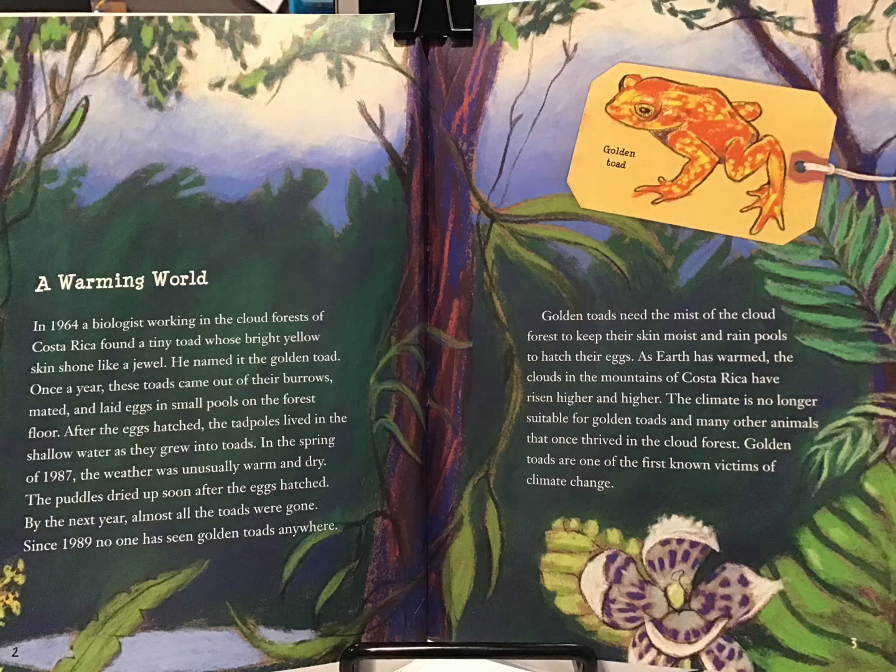Setting the book up with the topic or section heading, A Warming World, reading this really helps me to set the tone for what the entire book is going to be about. Let's read on.